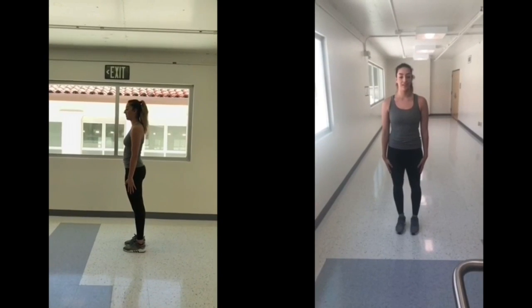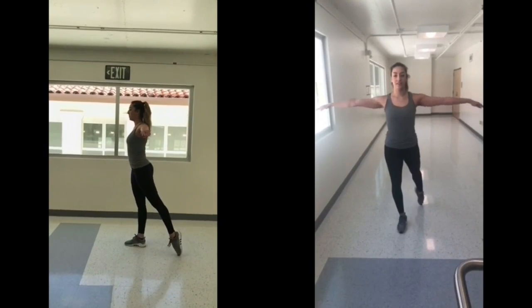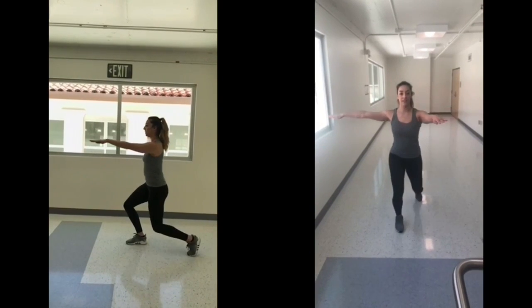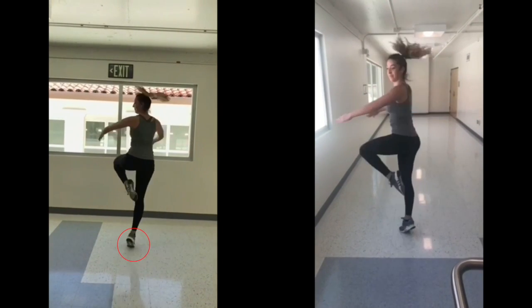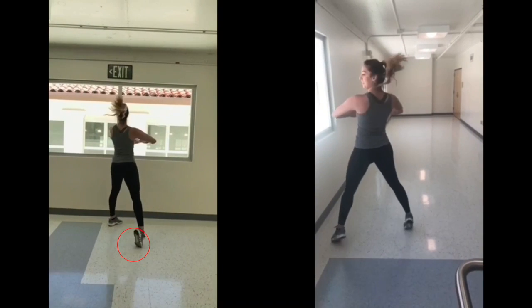Another influence in her turn is friction. When the individual pushes off on the floor during takeoff and throughout the spin, the friction between the leg and the floor pushes the other way. This helps the individual maintain balance while also continuing their rotation.